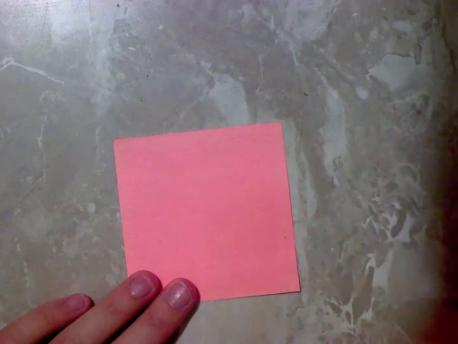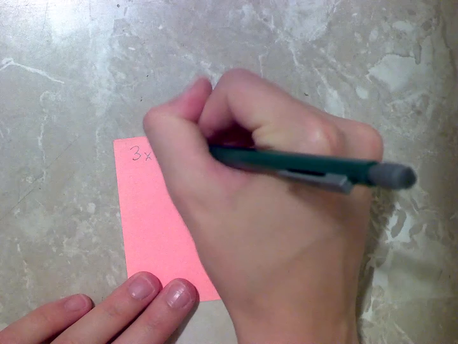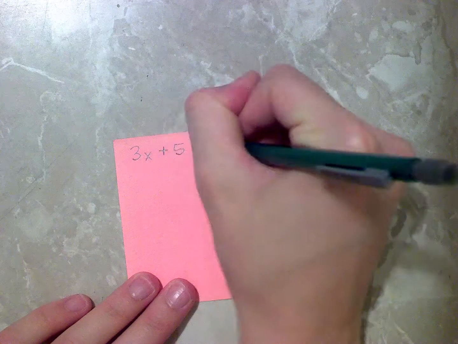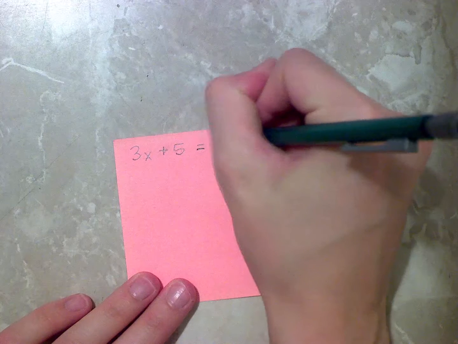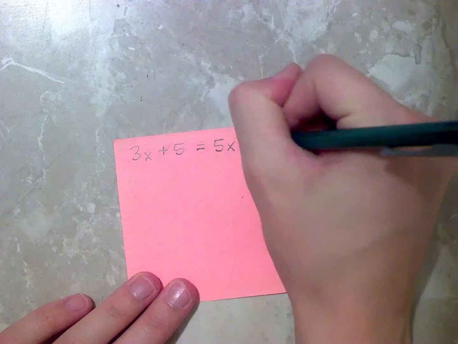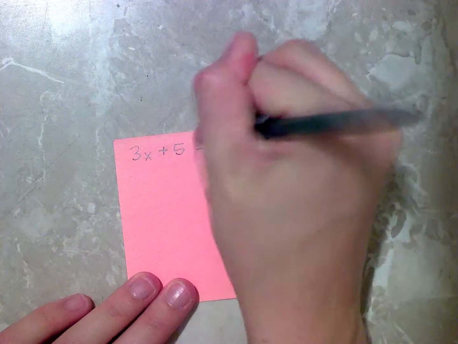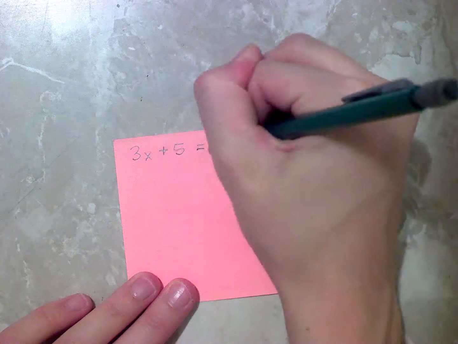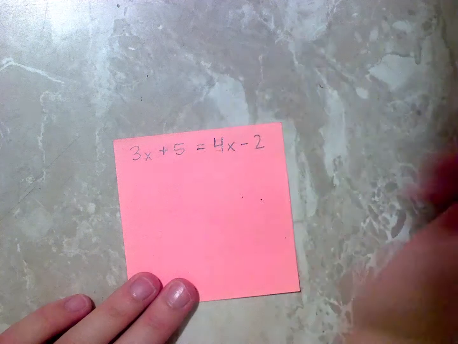We're going to start on your post-it, and I want to jot down a couple ideas that I noticed. There's been a little bit of confusion with regards to solving equations. So let's just write an equation, and I'm just making one up. Let's write 3x minus 5 equals 4x minus 2.